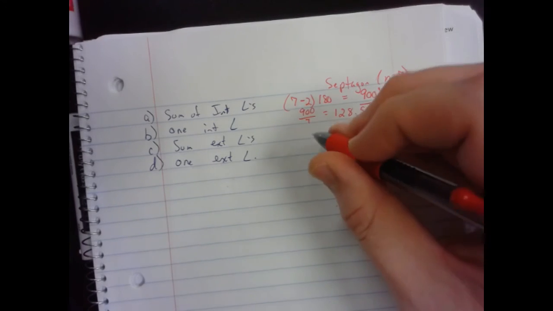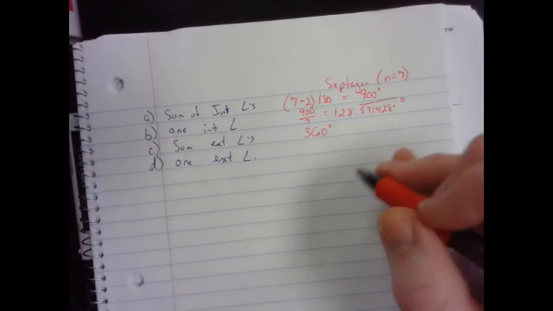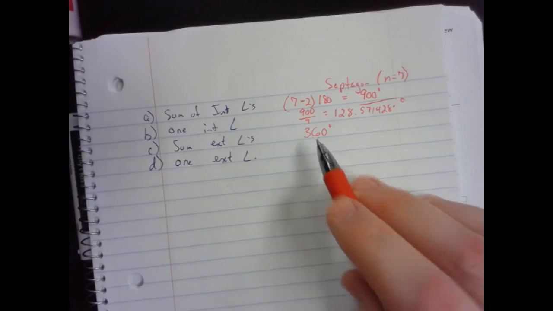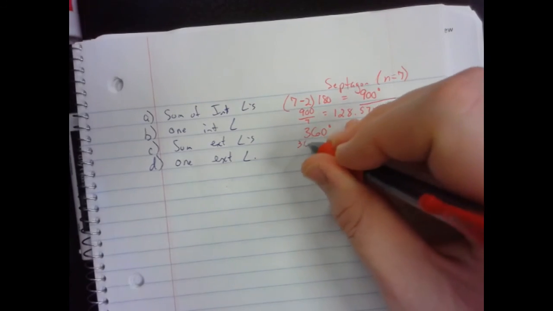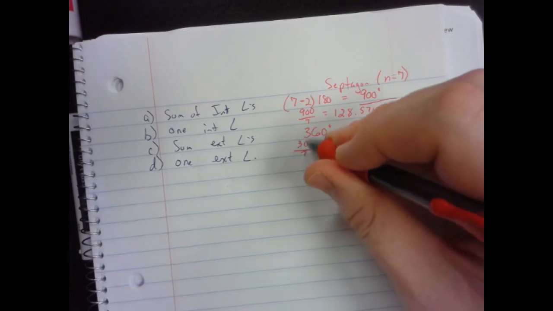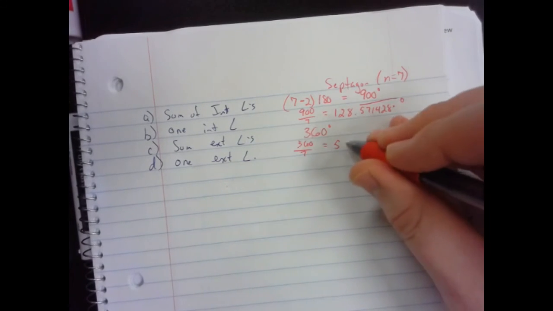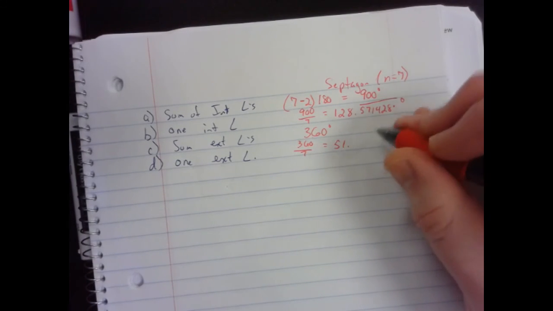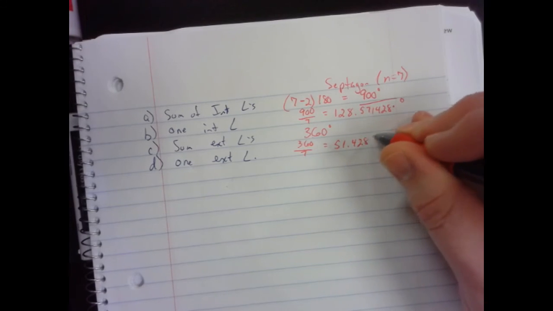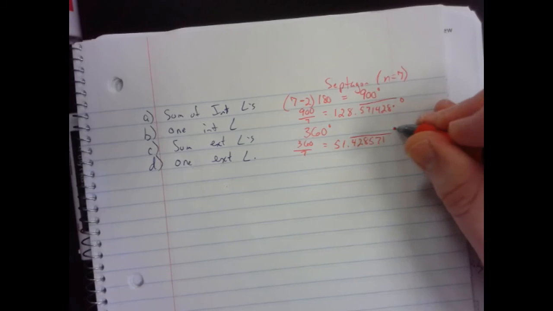Part C, the sum of the exterior angles. I'm telling you, if you get this wrong, I will find a rubber hose and I will beat you with it. 360 degrees. It's got to be automatic, all right? Now, one exterior angle, I'll go ahead and do 360 divided by 7. 7 goes into 35 five times with a remainder of 1. So we get 10. 7 goes into 10 one time with a remainder of 3. 3/7 is equal to 0.428571 repeating. So I get this. You could probably just round that to 51.4 degrees.